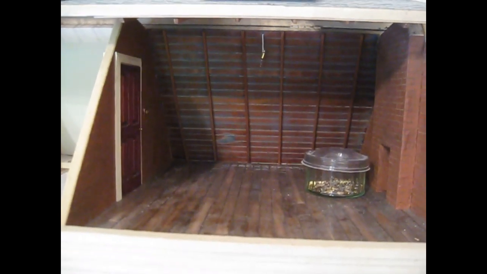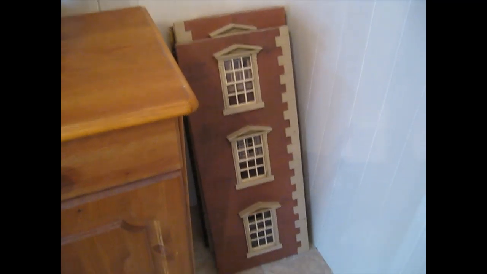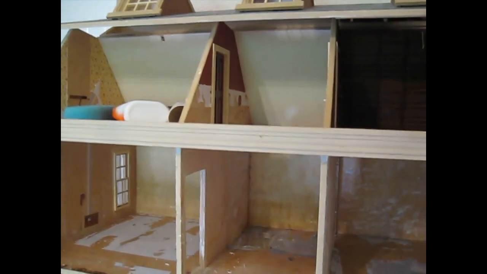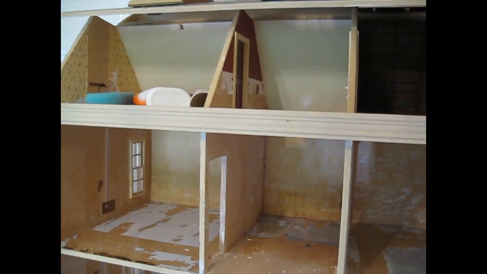And then if you remember, I said this attic room here will be left as it is. And then of course I've got the doors to strip, but I've just tucked them back into that corner for now, and I'll do those when I carry on with the attic rooms of the doll's house.